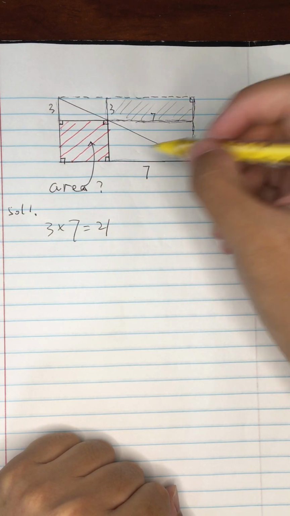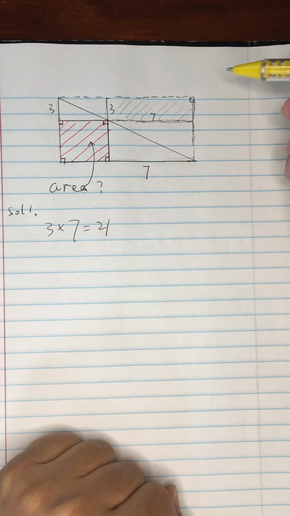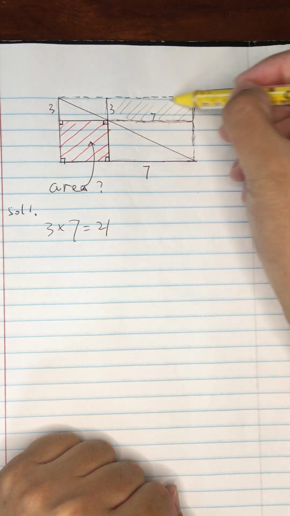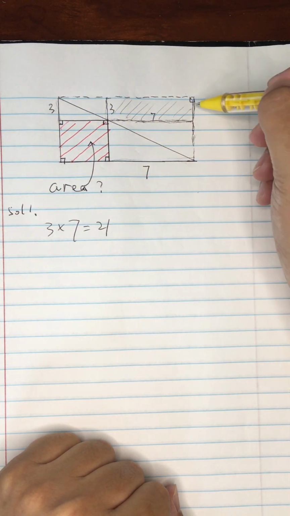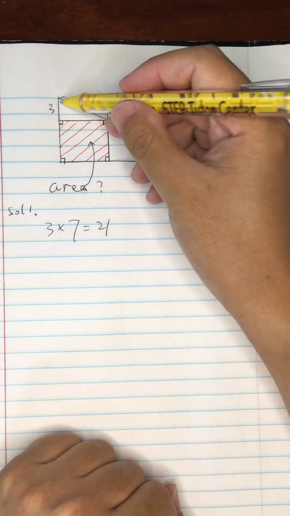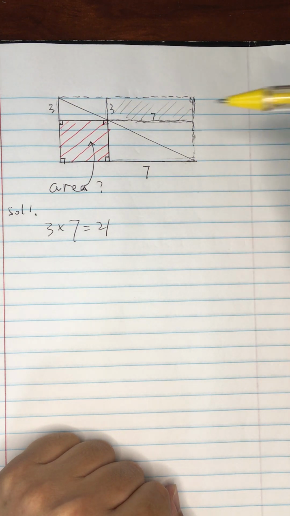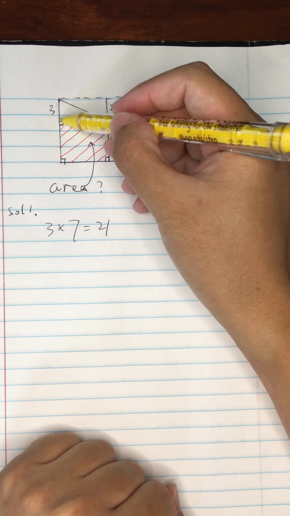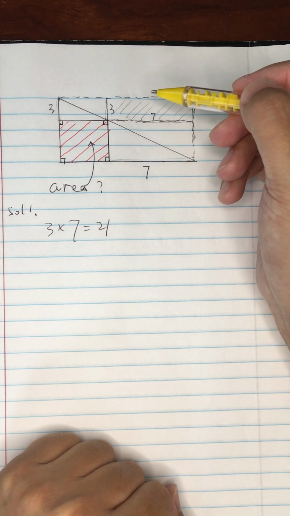So what do we know about this rectangle? We know that this triangle is half of the area of the whole rectangle. So the triangle that we made up should also be half of the area of the big rectangle. So the area of these two big triangles should be equal to each other. And then let's look at this small triangle. This small triangle and this small triangle should have the same area too.